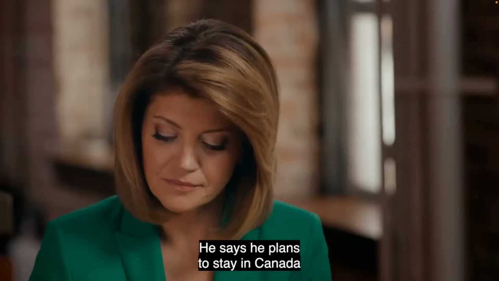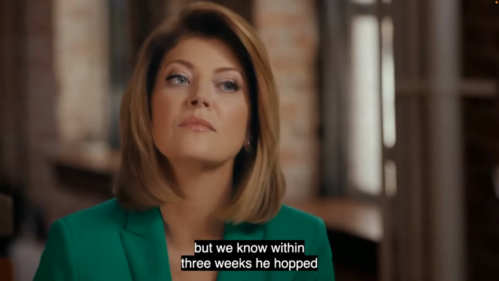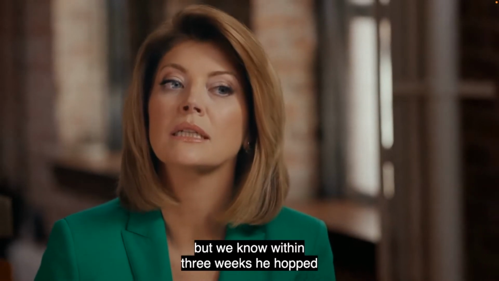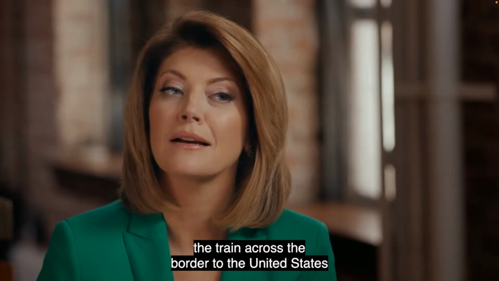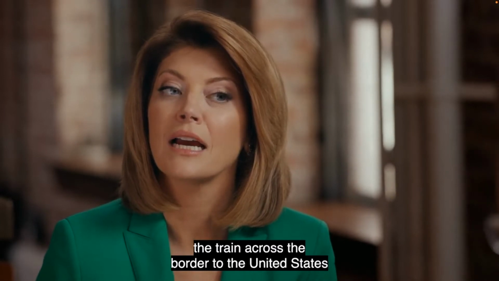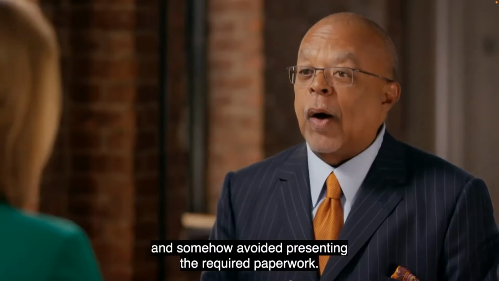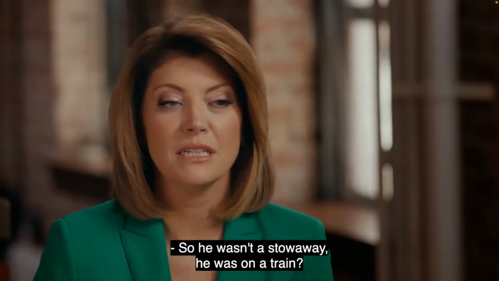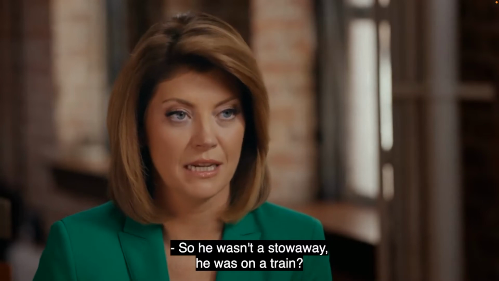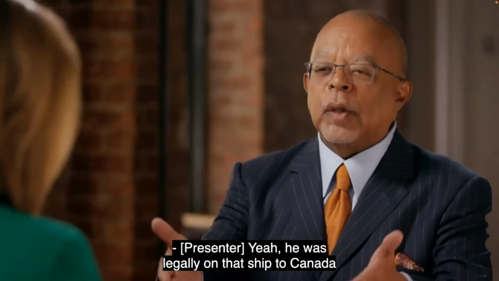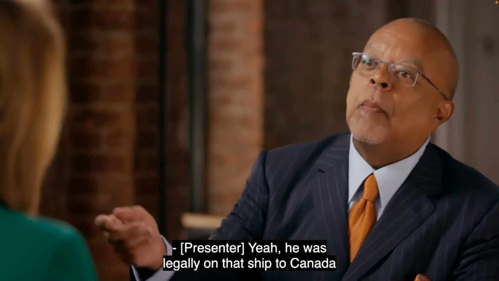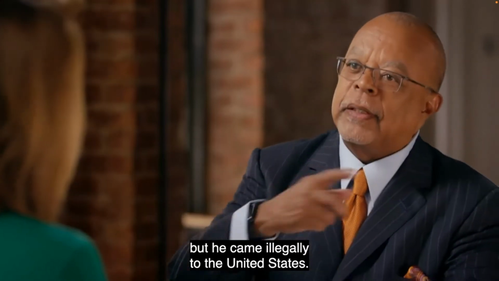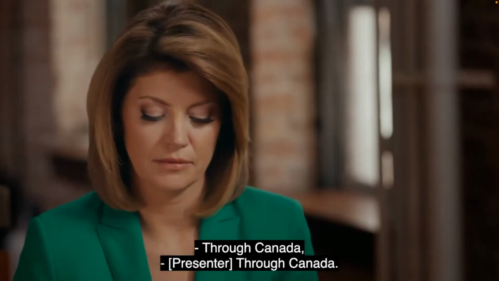He says he plans to stay in Canada, but we know within 3 weeks, he hopped a train across the border to the United States and somehow avoided presenting the required paperwork. So he wasn't a stowaway, he was on a train. He was legally on that ship to Canada, but he came illegally to the United States. Through Canada. Through Canada. There you go.